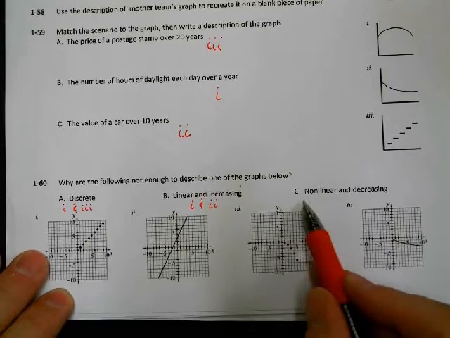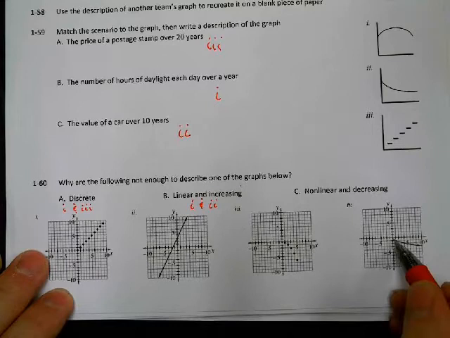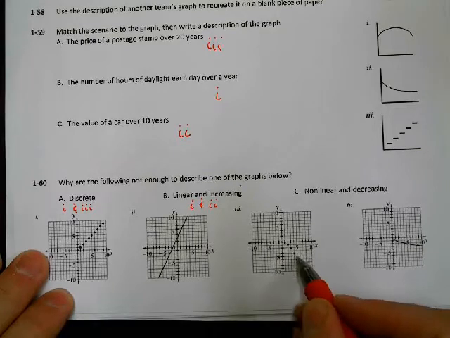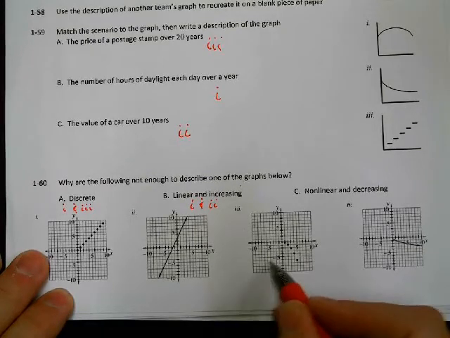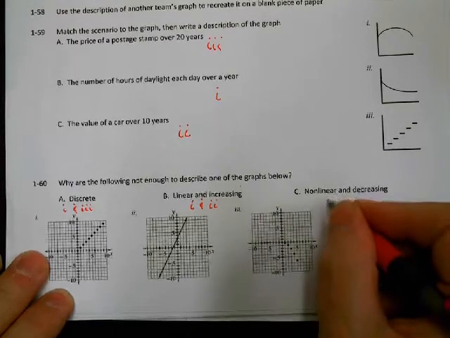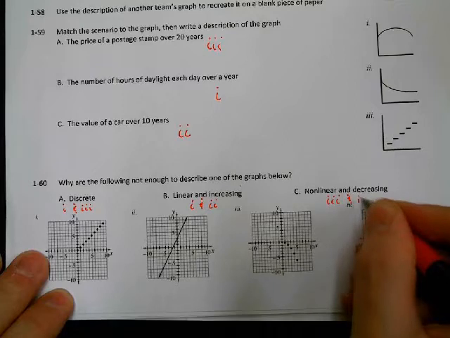This one is nonlinear because it's a curve, and from left to right, it's going down. This one is also a curve here, and the y values are going down. So these two have those two characteristics, so that's not enough.